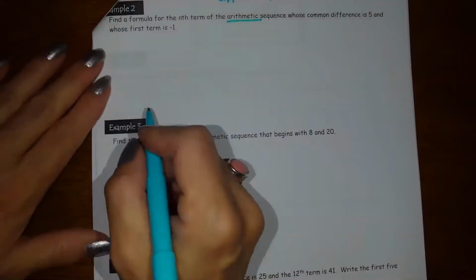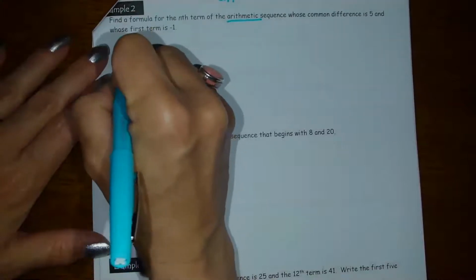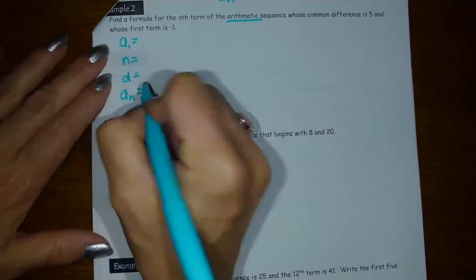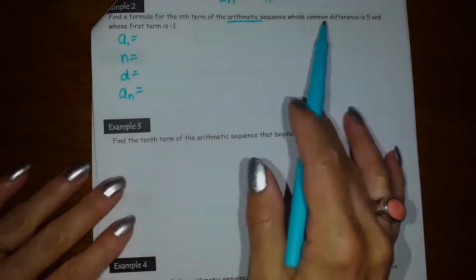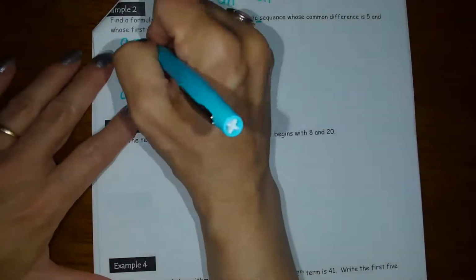Okay. Find a formula for the nth term of the arithmetic sequence whose common difference is 5 and whose first term is -1. Definitely need to know that, right? So the easiest thing to do is say, okay, I need A1, N, D, AN. Figure out what you know out of those variables. So it says common difference is 5. First term is -1.